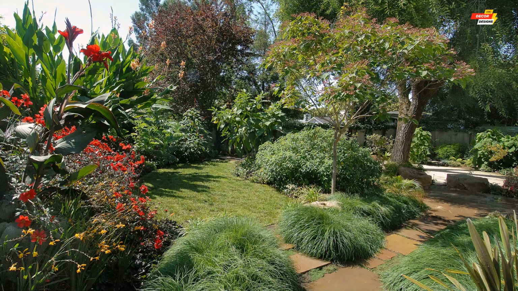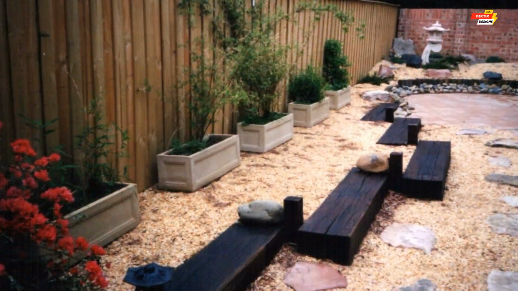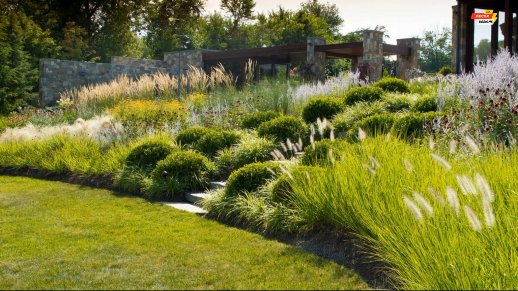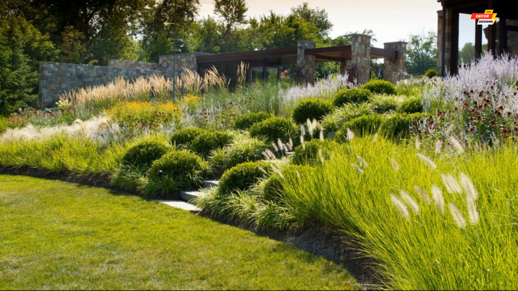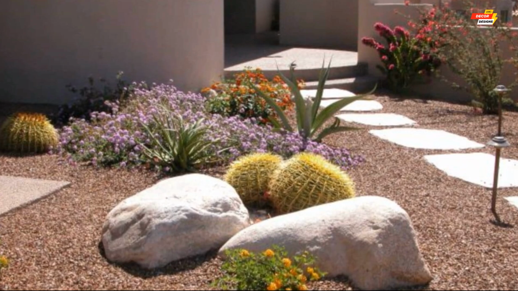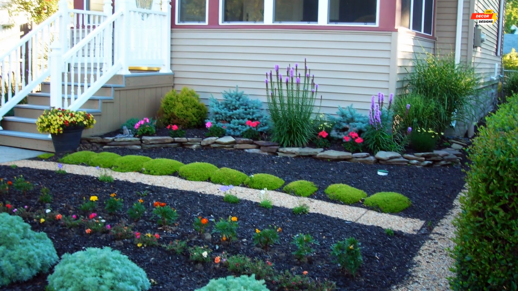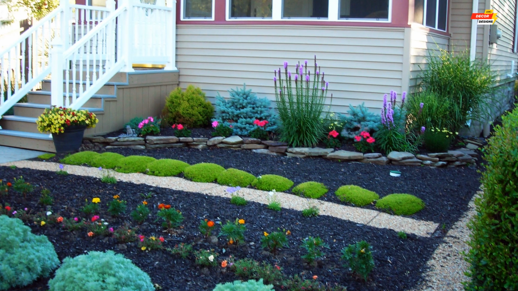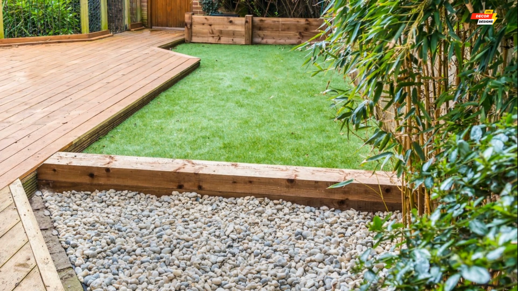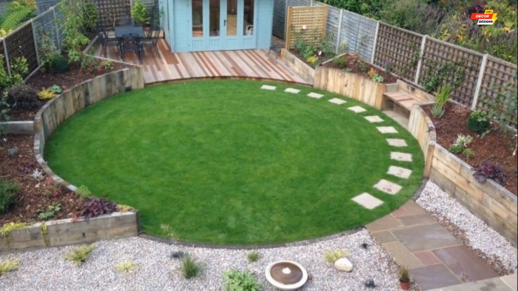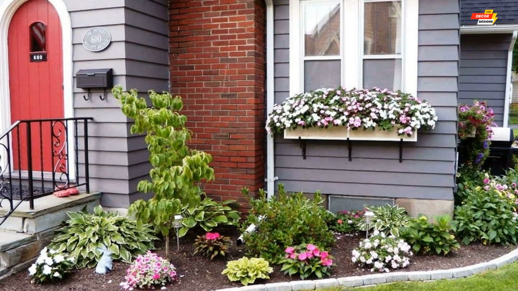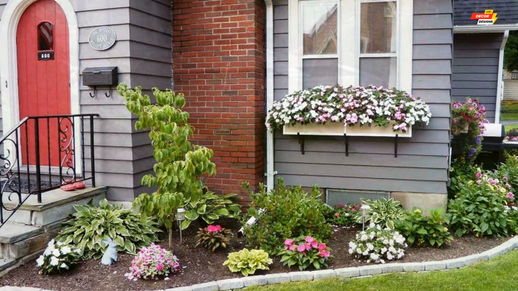Experiment with different textures and colors, and incorporate succulents into rock gardens, planters, or hanging baskets. 5. Vertical garden wall. Maximize your space by creating a vertical garden wall with plants that climb or trail. Use a variety of containers, such as wooden crates, repurposed pallets, or pocket planters. Consider planting vining plants like ivy, jasmine, or morning glory. 6. Water feature garden. Incorporate a small pond, fountain, or waterfall to add a soothing sound and visual element to your garden. Choose plants that thrive near water, such as water lilies, papyrus, or cattails. Add a small bridge or stepping stones to create a pathway around the water feature.